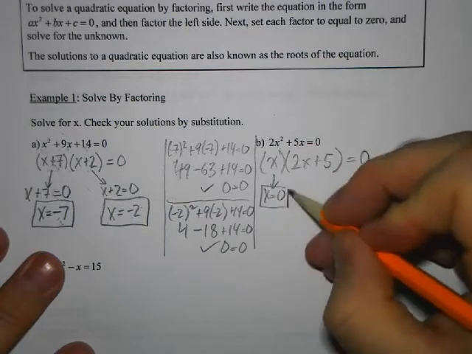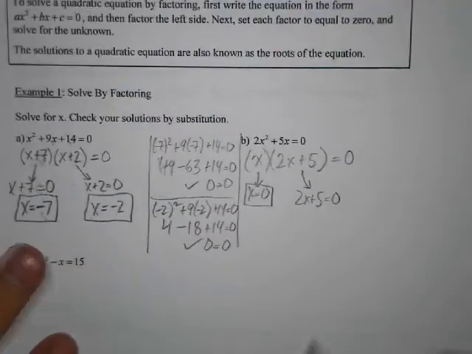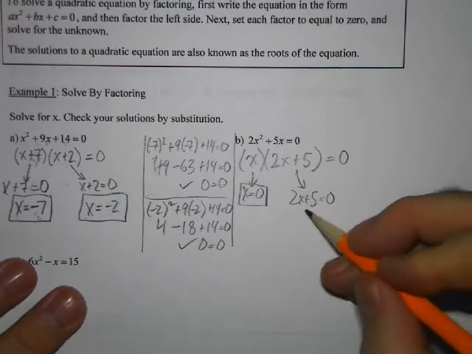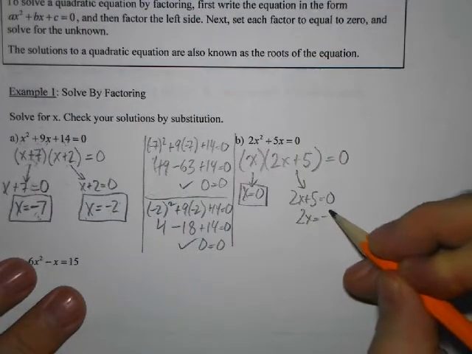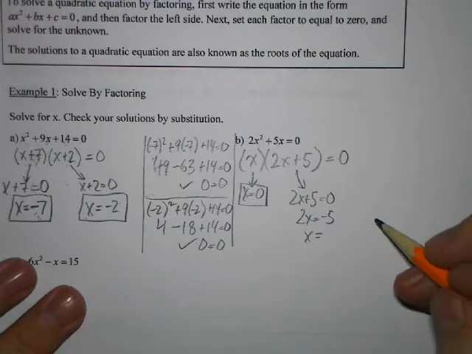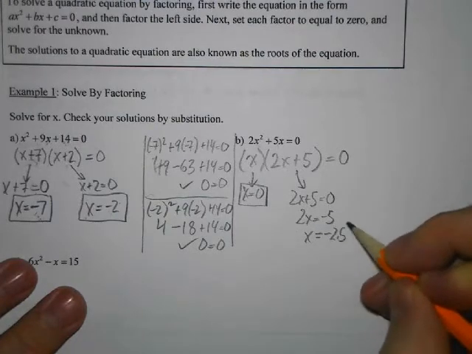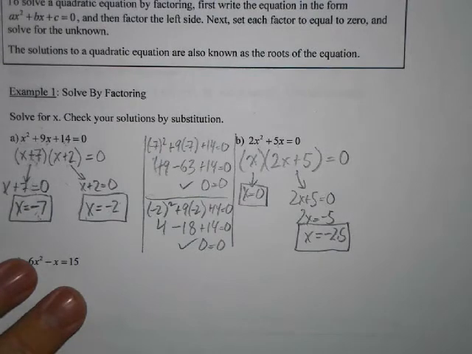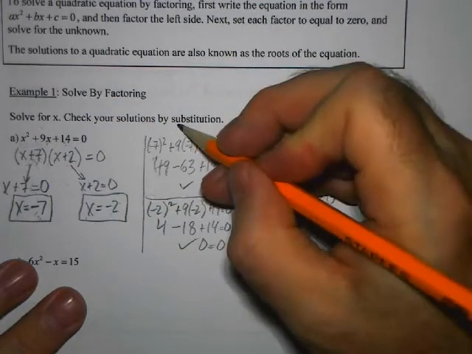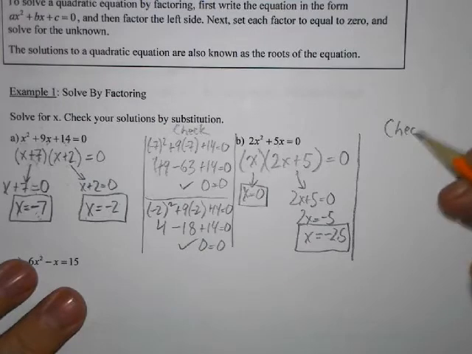That's a solution. And 2x plus 5 equals 0. I got a bit of work to do here, so subtract 5 from both sides. 2x equals negative 5. Divide by 2, I get x equals negative 5 halves. Or I could, since negative 5 halves is exactly negative 2.5, I could put it as a decimal. So there's my two solutions for this. Let's check to see if it worked. So I'm going to put the word check above so you remember that this isn't part of the solution, it's just part of checking the solution.